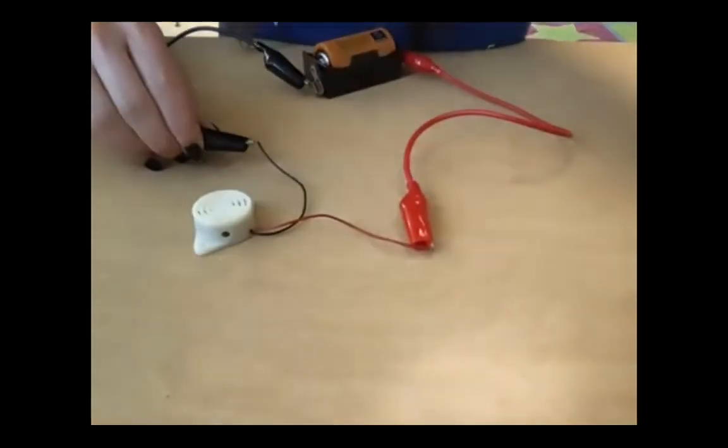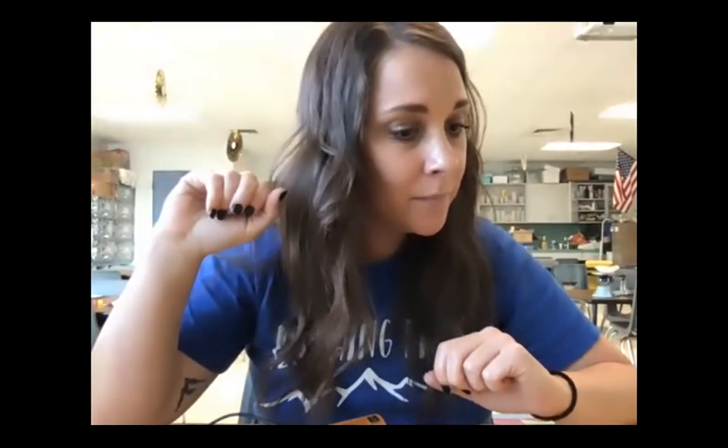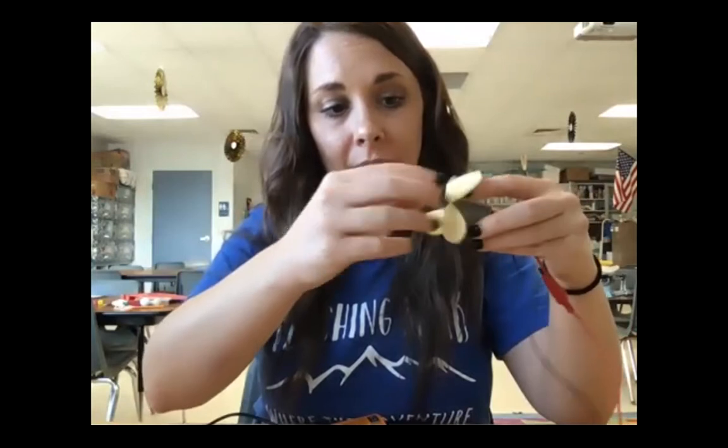I'll do it one more time. There we go. All right, enough of that. That noise is terrible. All right, so we lit a light bulb, we made a buzzer buzz, and now we're going to produce heat using a fan, okay?